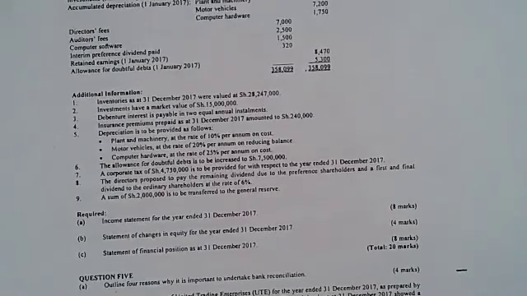The directors proposed to pay the remaining dividend due to the preference shareholders and a first and final dividend to the ordinary shareholders at the rate of 6%. A sum of 2 million is to be transferred to the general reserve. So you are required to prepare, number A, the income statement for the year ended 31st December 2017.